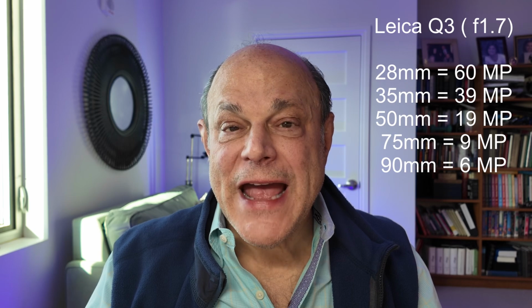It is the process whereby on the screen on the back of your camera, you're able to crop in using less of the full sensor. The question is, since you're using less of the sensor, how does the megapixel count get adjusted? Let's start with the Q3, which has an f-stop of 1.7. At 28mm, you're using 60 megapixels.